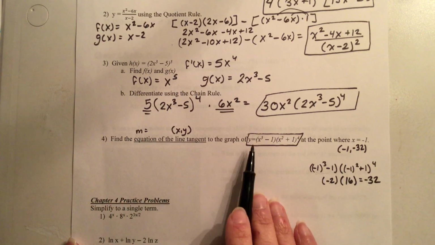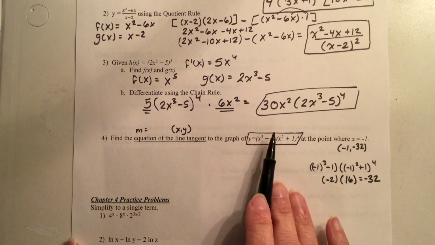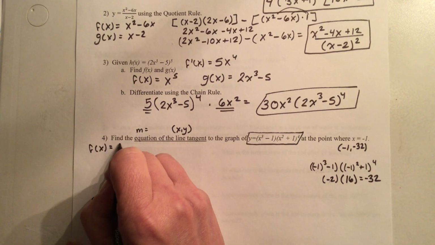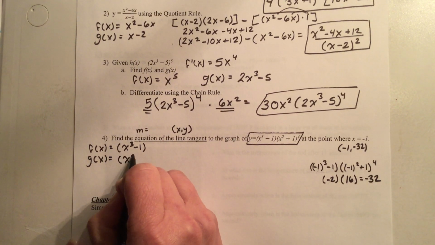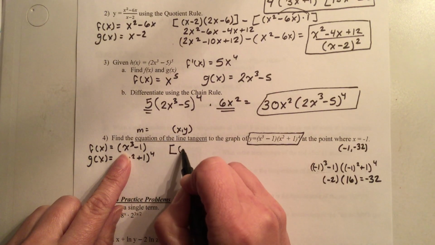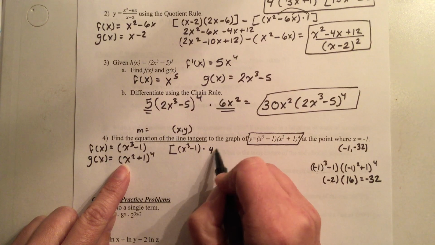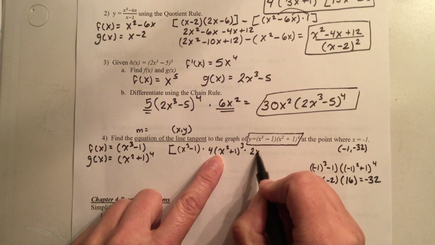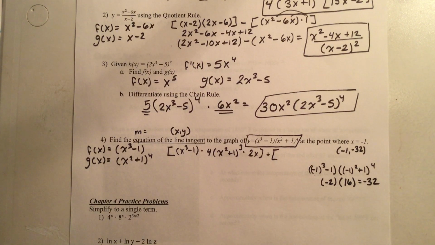Well, in order to find the slope, I have to find the derivative of this function and then fill in our x value. In order to find the derivative of this, it is the product rule. So f of x would be the binomial x cubed minus 1. g of x would be x squared plus 1 to the power of 4. Product rule. I keep f of x the same. x cubed minus 1 times the derivative of g of x. 4 times x squared plus 1 to the power of 3 times the derivative of the inside, which is 2x, plus, now what I have to do is go ahead and look at that second chunk.